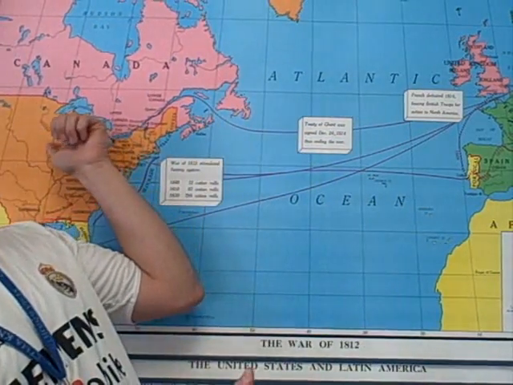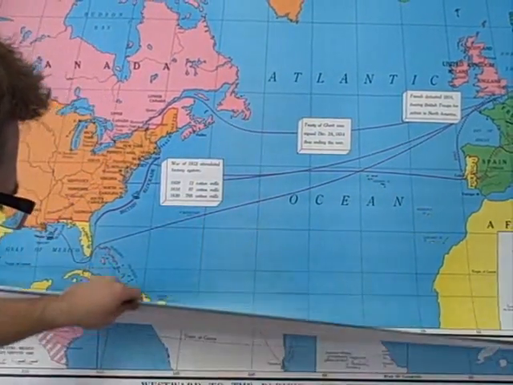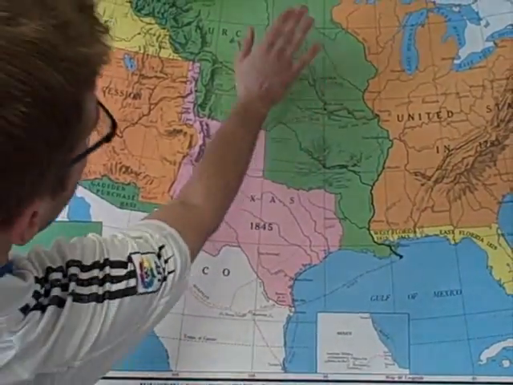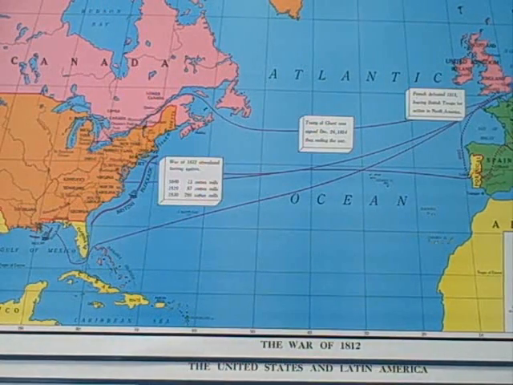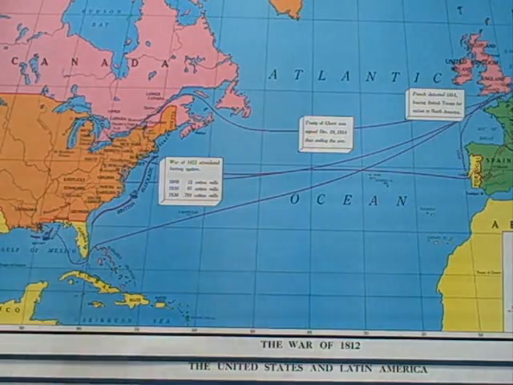Moving on. Louisiana Purchase. This whole big chunk of land right here, and actually, better map right here, Louisiana Purchase. All of that land, Thomas Jefferson purchased it from the French. Had to run and grab my prop.